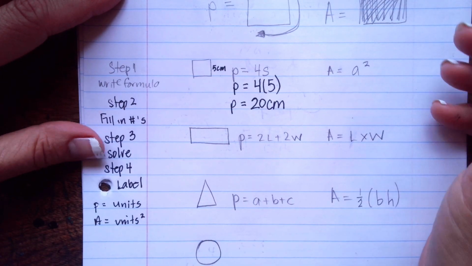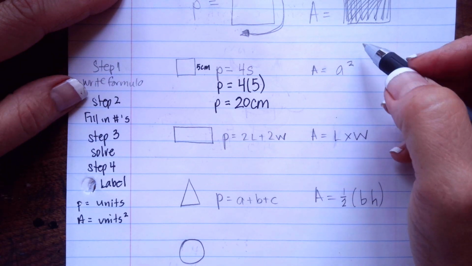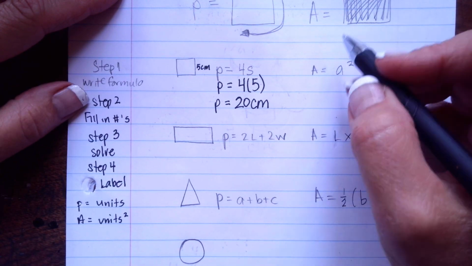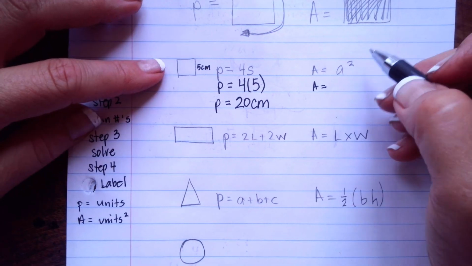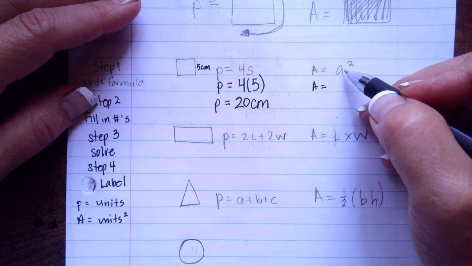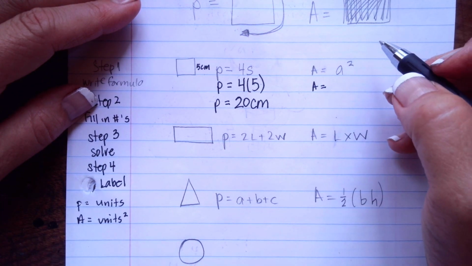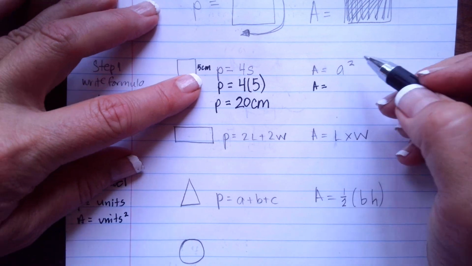Okay. And then for area, we follow the same exact steps. Step 1 is to write the formula. Step 2 is to fill in the number. So what number would I fill in right here? What is our square?